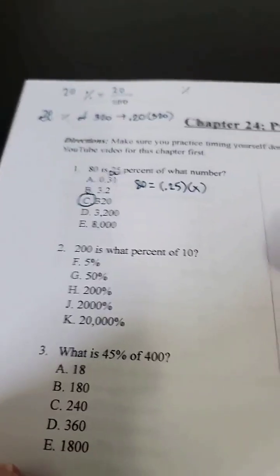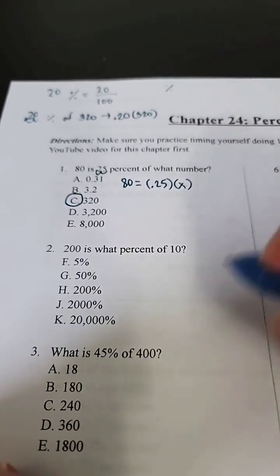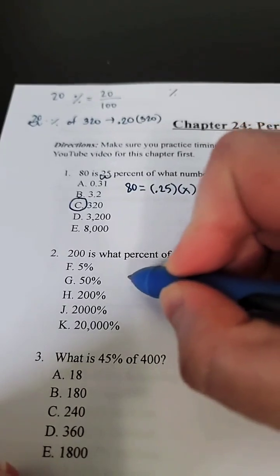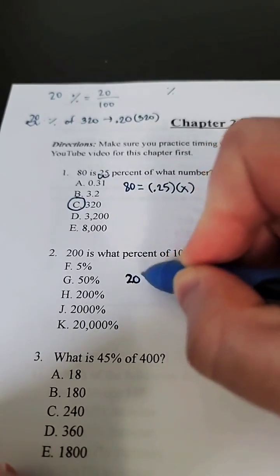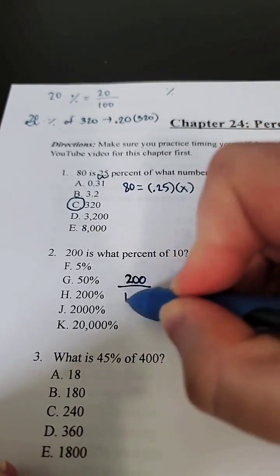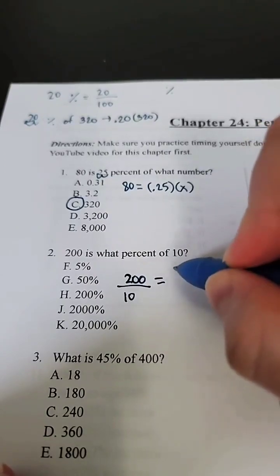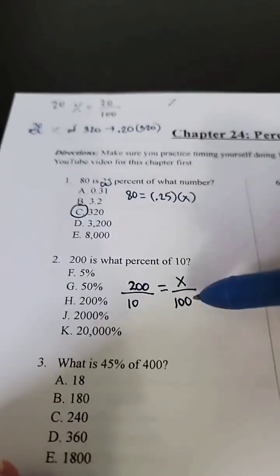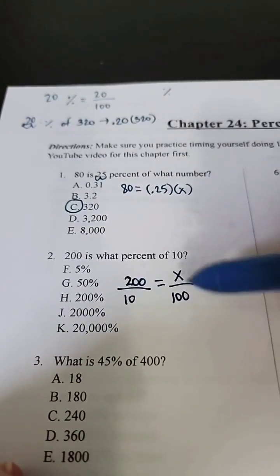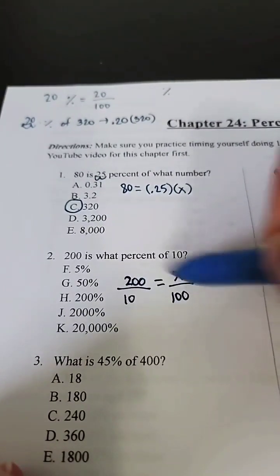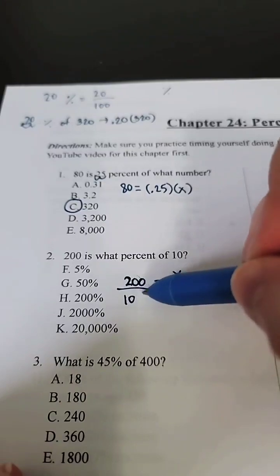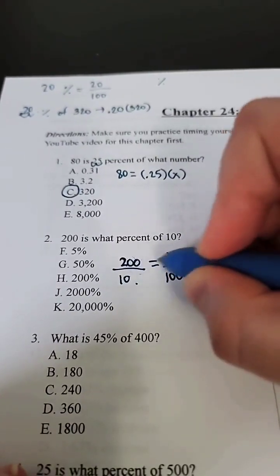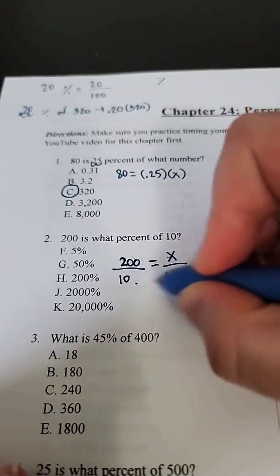So then let's go to number 2. 200 is what percent of 10? So 200 over 10 is equal to what percent of 10? Because remember, percent is just out of 100. So what percent, which is just out of 100, is 200 of 10? So 200 matches with the x percent that we're solving for, and 10 matches with the whole.